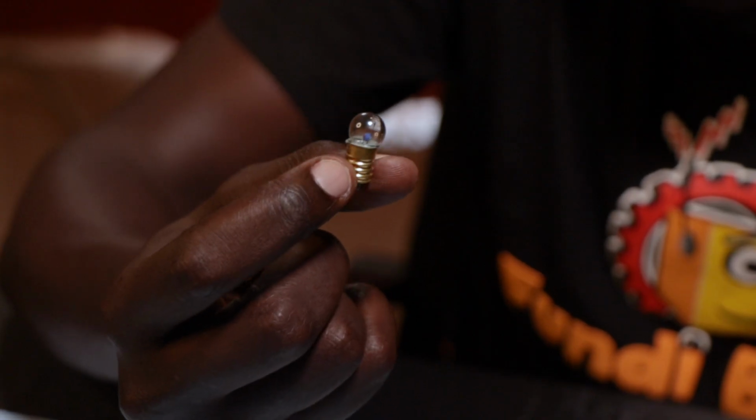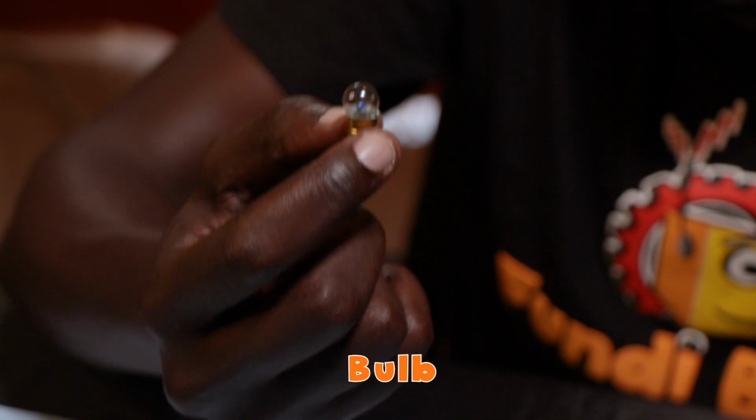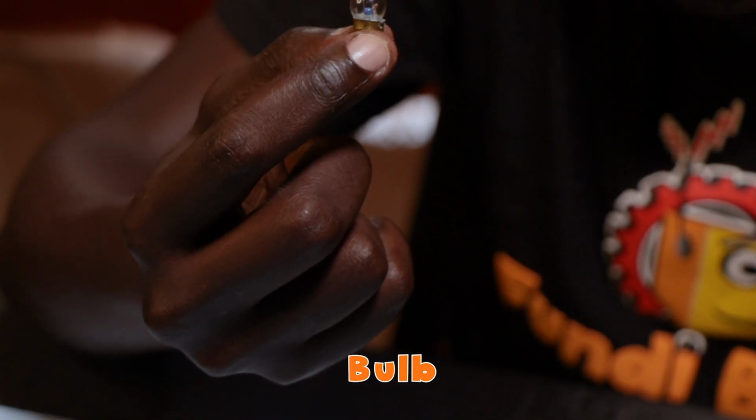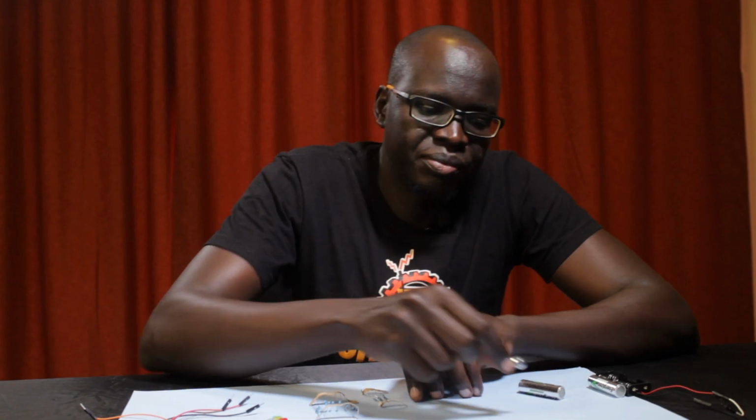And then we have a regular bulb, which basically gives out light. So this is an electronic device that converts electrical energy into light energy. We're going to see that shortly.